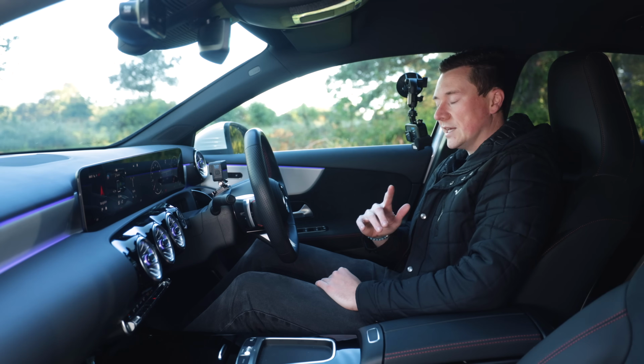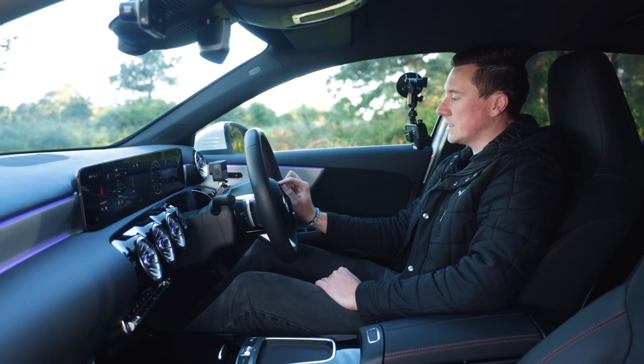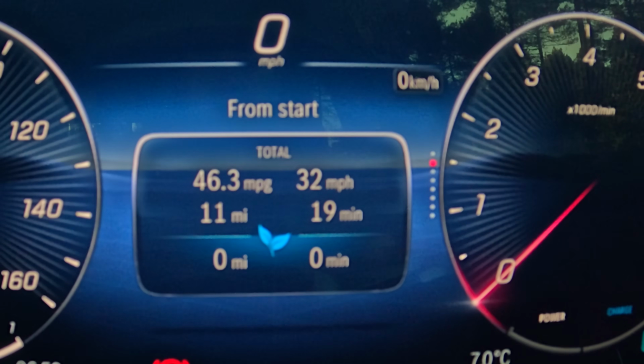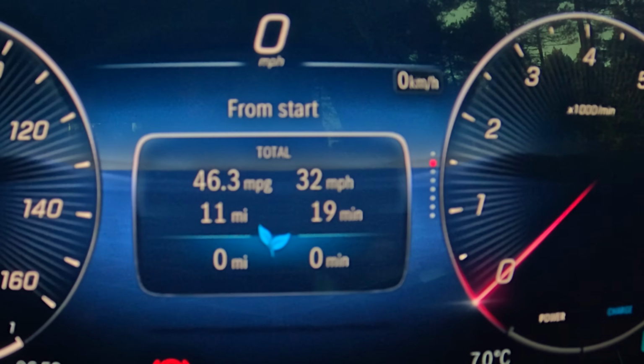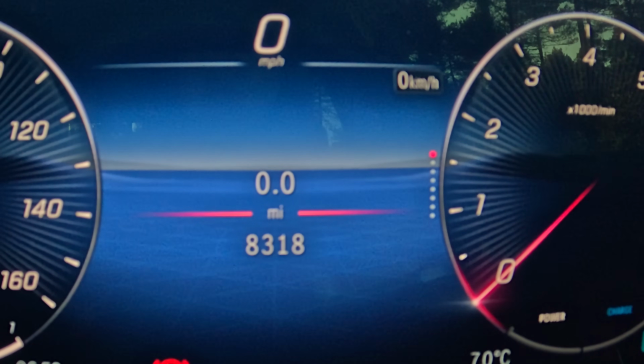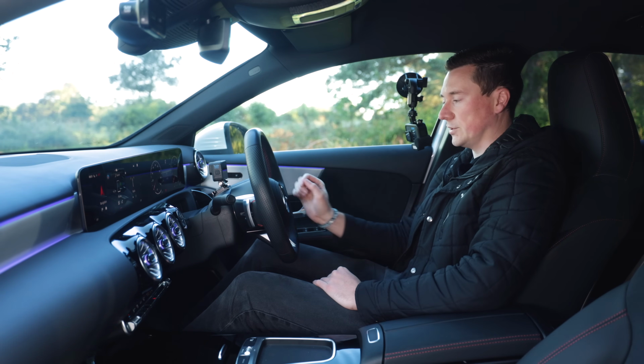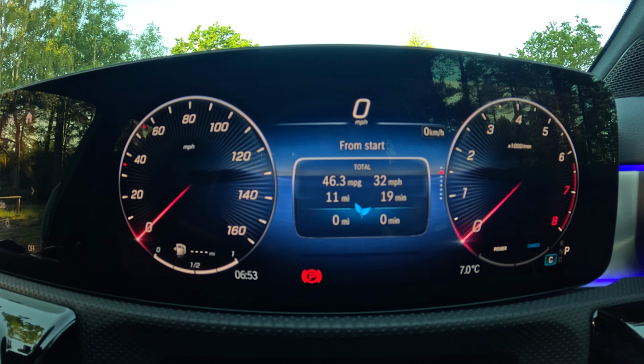But the key factor here is have a look at the very, very right-hand side just here. You'll notice that there's these kind of like white dots and then a red dot. Those are all the different screens that you can do just by swiping up and down. And this is what we're on at the moment. We're on the trip computer. So you literally just swipe up and down and view different things.